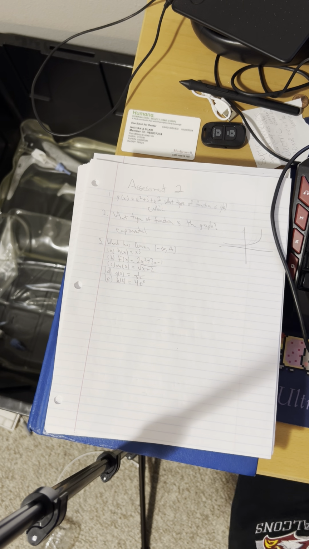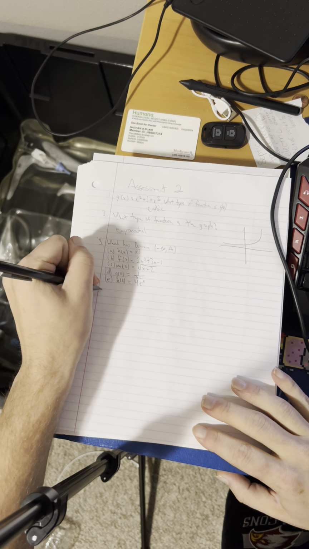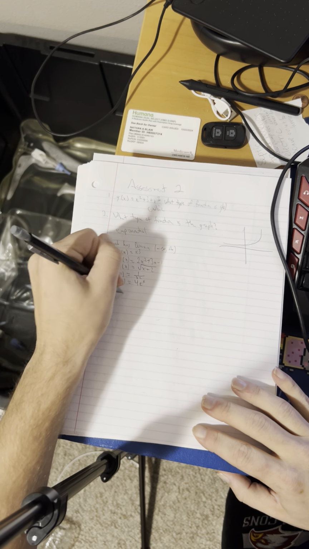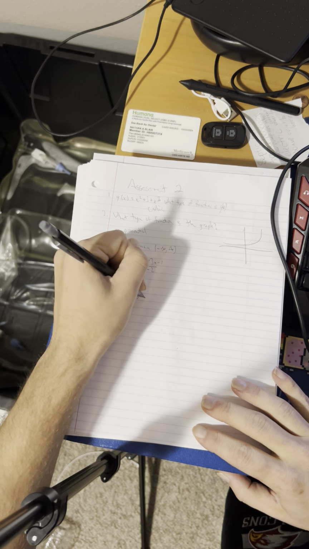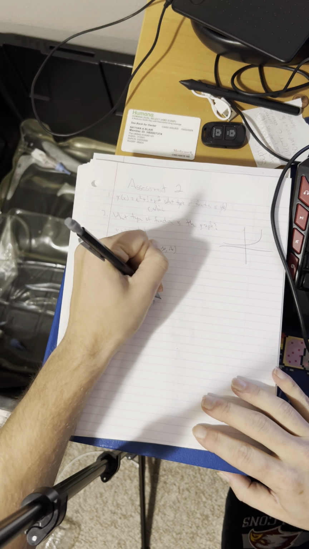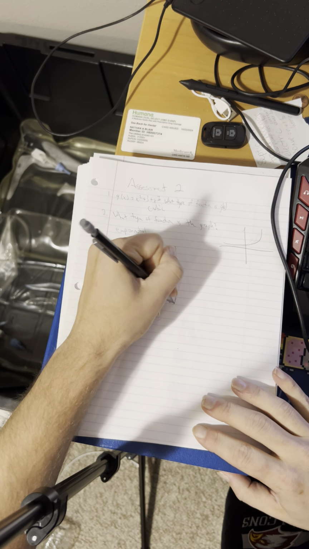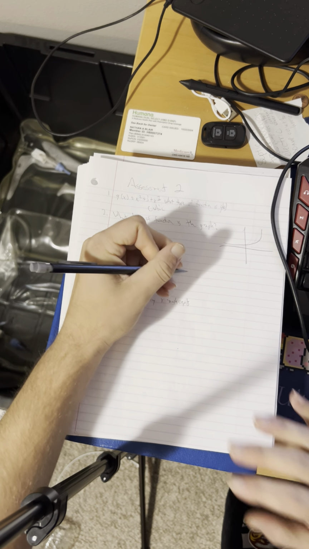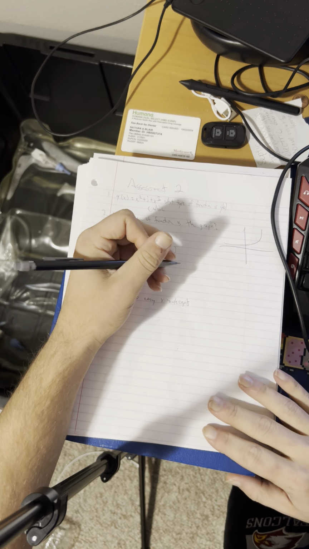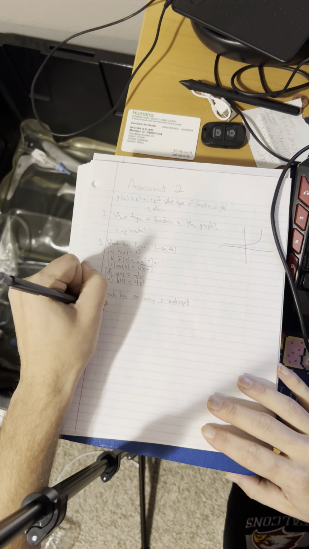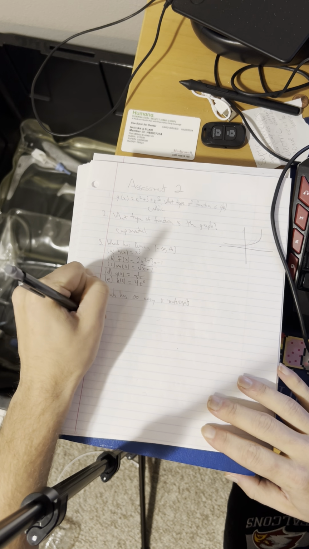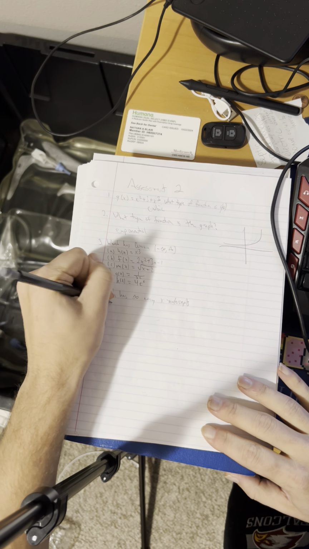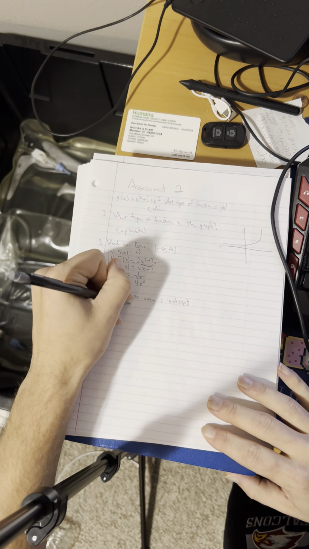So for 4, which has infinitely many x-intercepts? We have A, B, C, D. We have P of x, 1 over x.